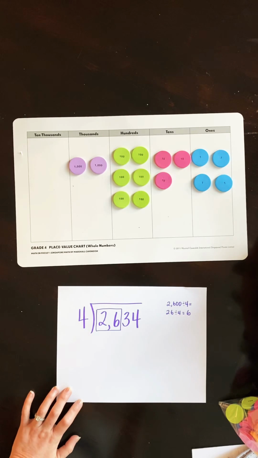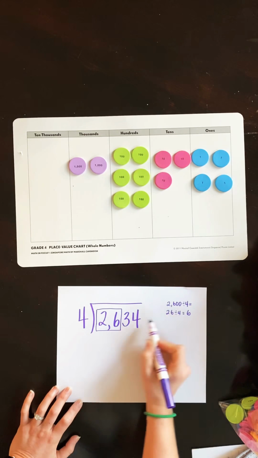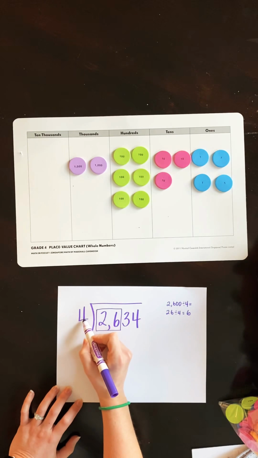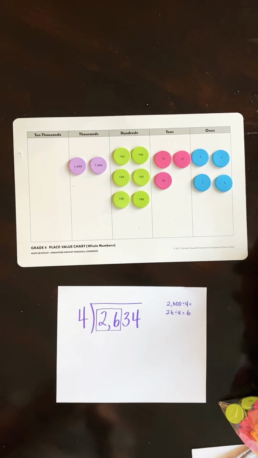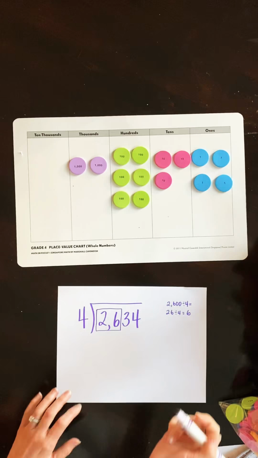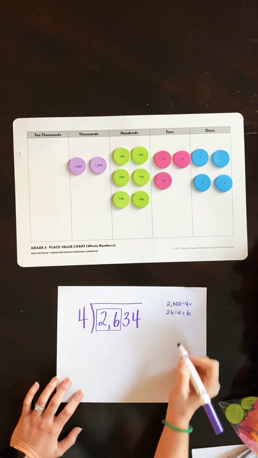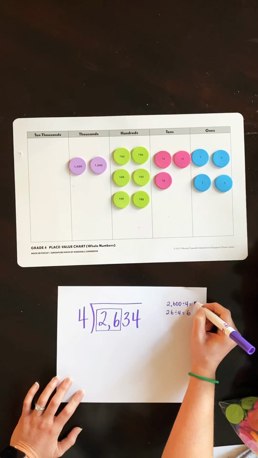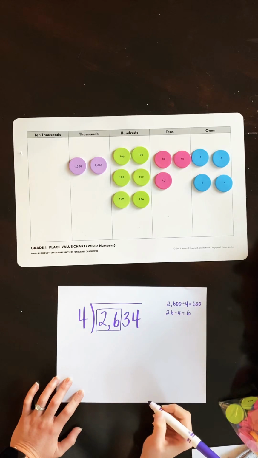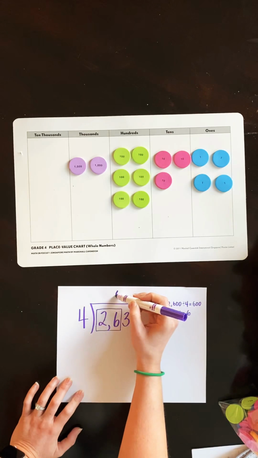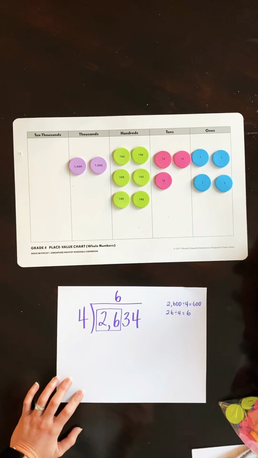And I know that there's a remainder, but I'm trying to figure out how many times I can put 4 groups into 26. So 2,600 divided by 4 is going to be 600. So I'm going to put a 6 in my hundreds place.